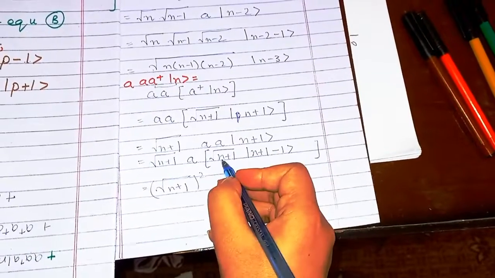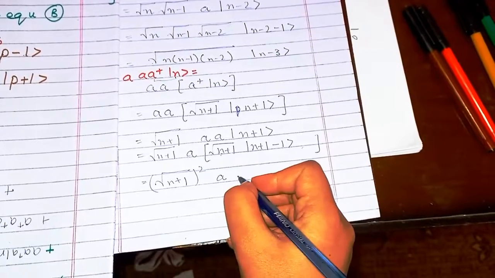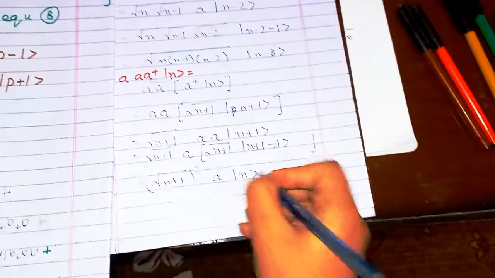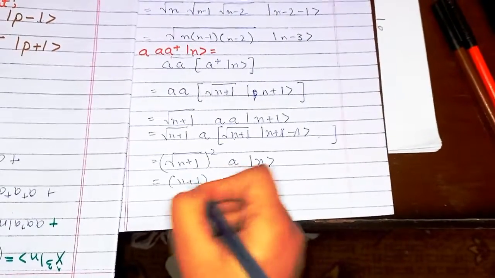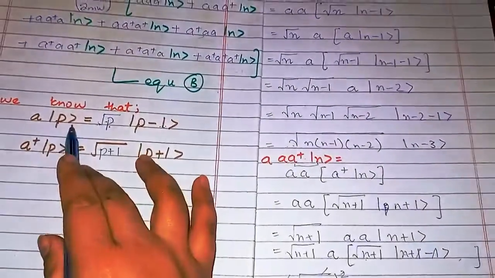A, this constant is under root n plus 1, and this is also under root n plus 1, so we can write the whole square of it. And here n plus 1 and minus 1 cancels out, and it's n only that is left. Next, it's n plus 1 simply because square and under root cancels out. A applied on n, the lowering operator.